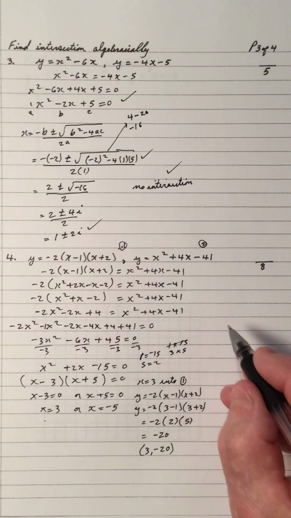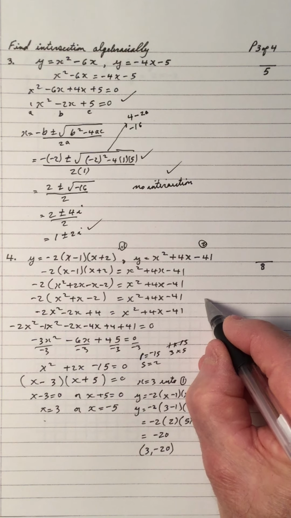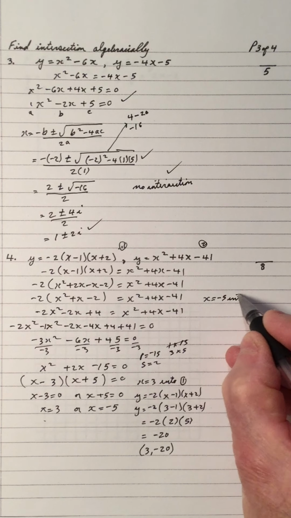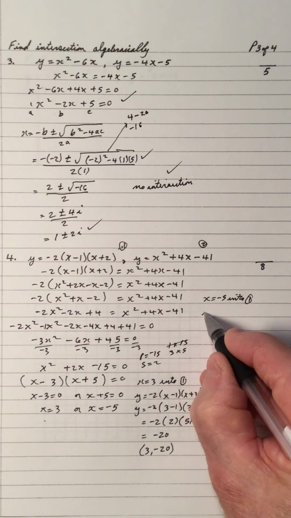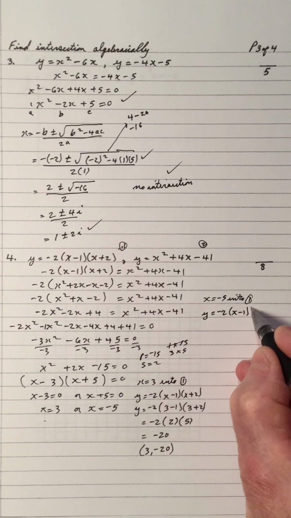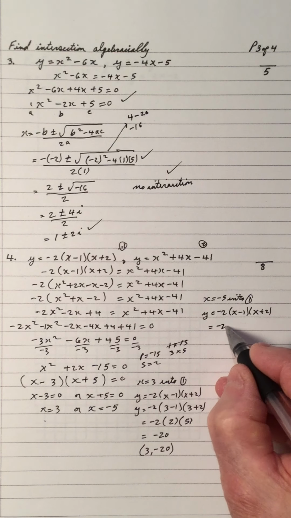Now I have to work out the other value of x, which is x equals negative 5. And I'm going to sub that into number 1. So y equals negative 2, x minus 1 times x plus 2. I'm subbing in a negative 5.